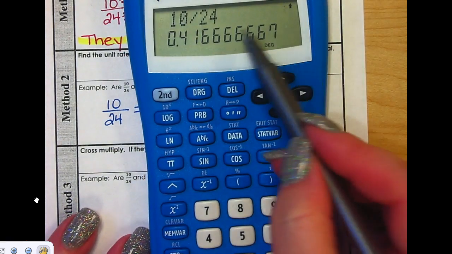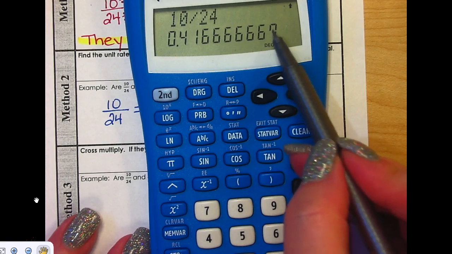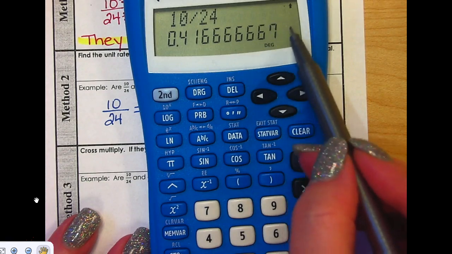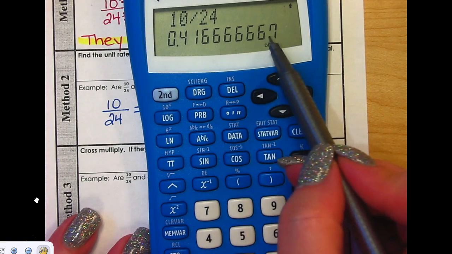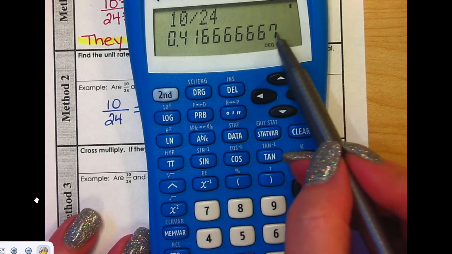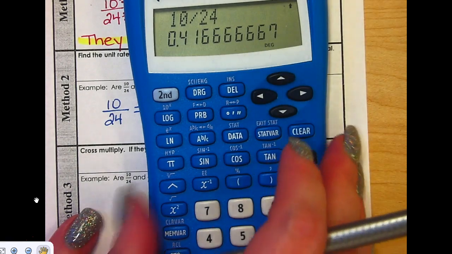And does this repeat if this ends in a 7? Yes, remember we talked about on the calculator how it truncates it. It just kind of chops it off and then it rounds. And so if this was a 6 over here, it told it to round up to a 7. So it just kind of chopped it off.